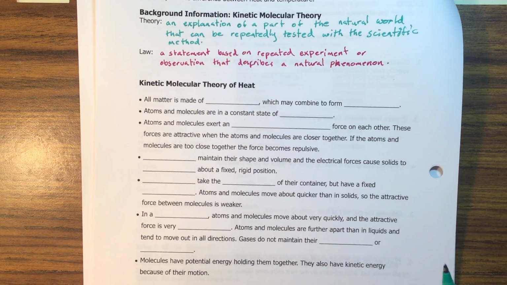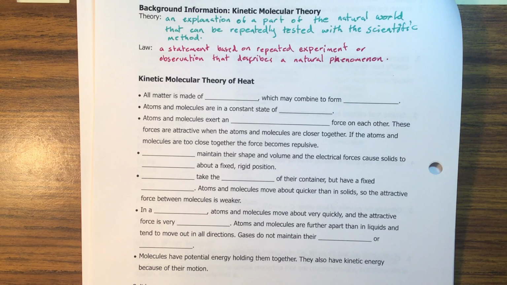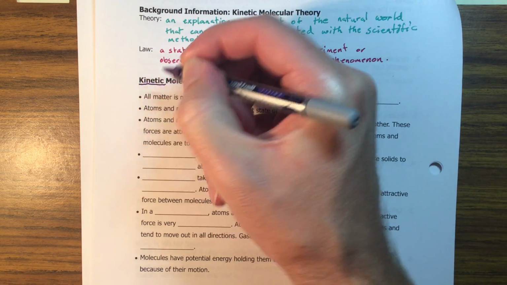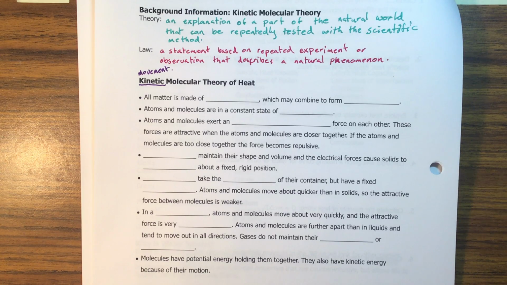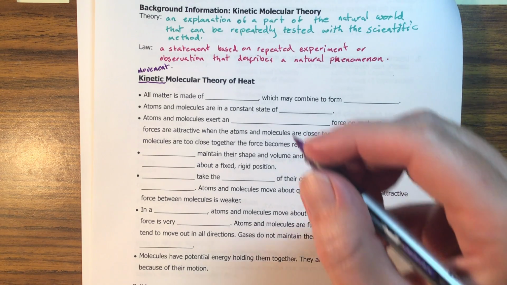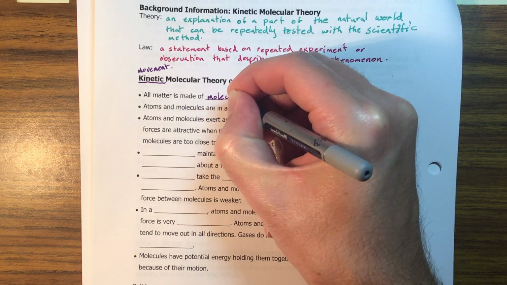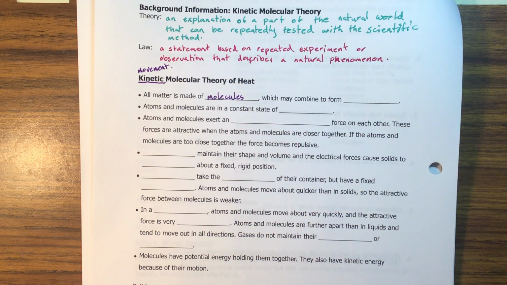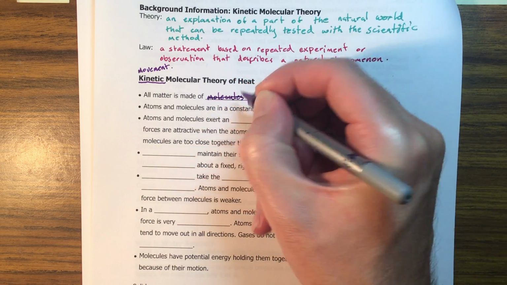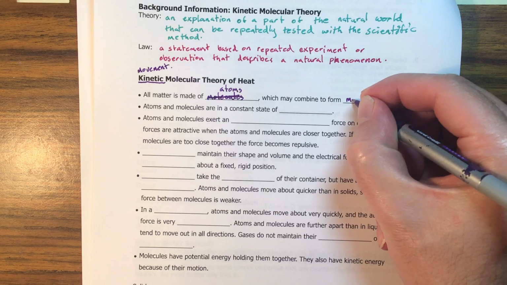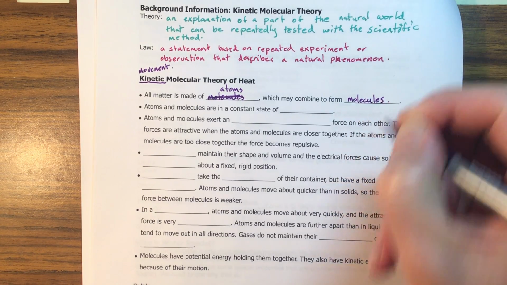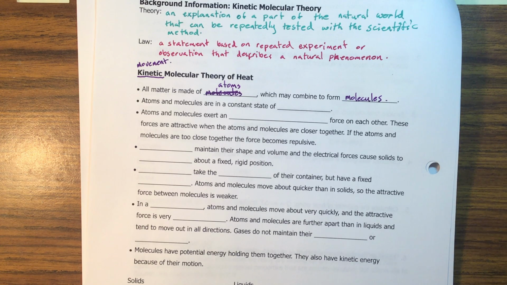Now we're going to look at the kinetic molecular theory of heat. It's important to know, kinetic means movement, and molecular means molecules. So the kinetic molecular theory states that all matter is made up of molecules. Sorry, I'm wrong already. All matter is made up of atoms, which may combine to form molecules. And of course, atoms are made of protons, neutrons, and electrons, and protons, neutrons, and electrons are made of quarks.